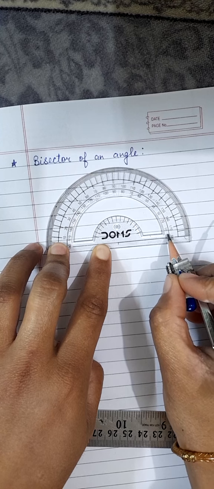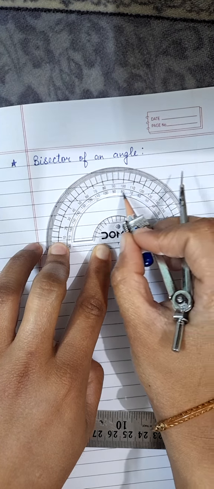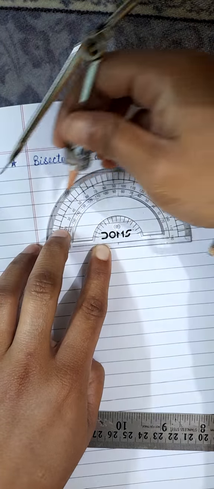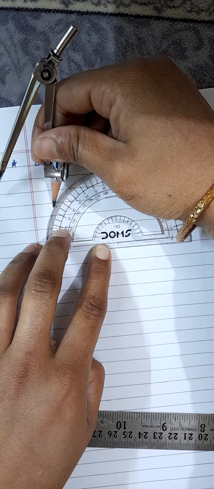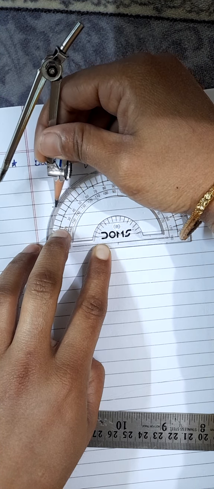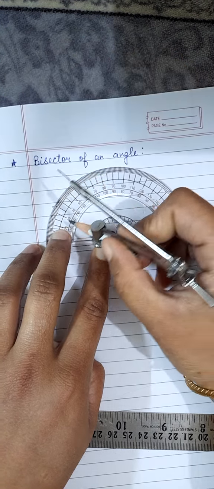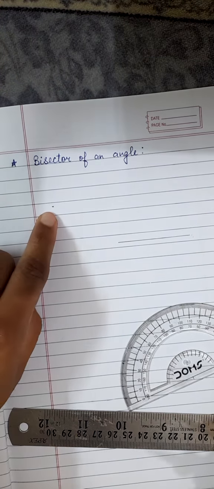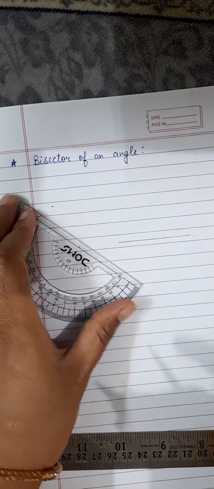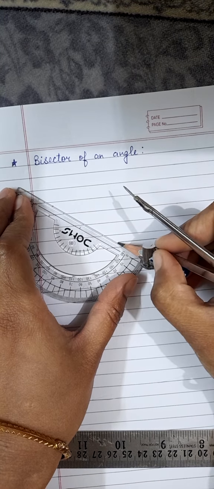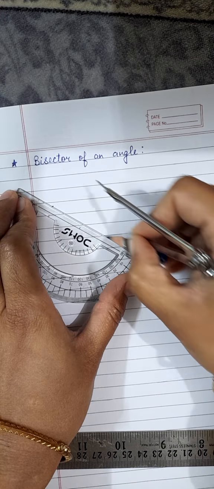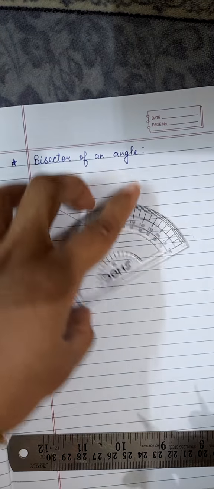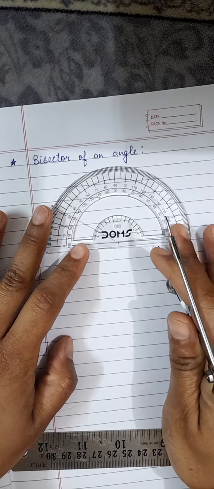You will read the scale on the downside, and 147 will lie between 140 and 150, because this is 145 and 2 dots after it. So this is 147, and now you will join it with the end point where you have kept the center of the protractor.